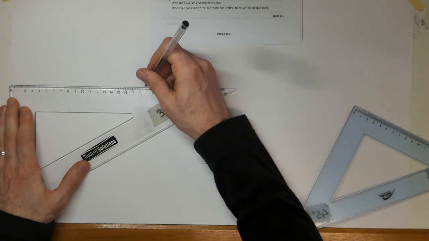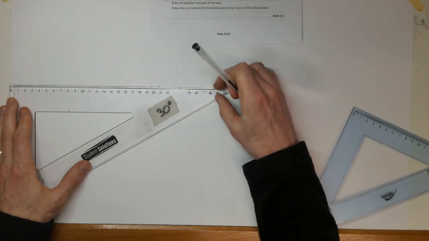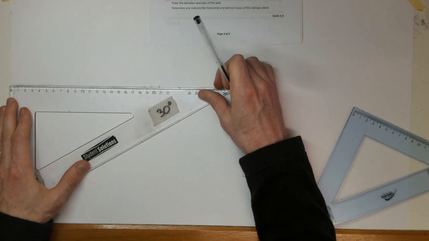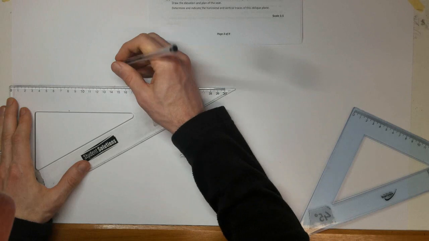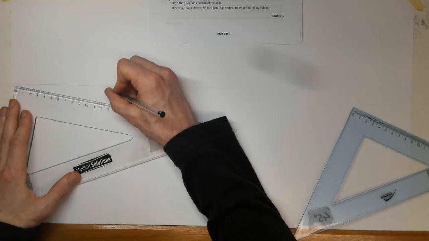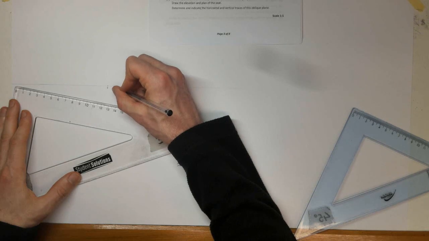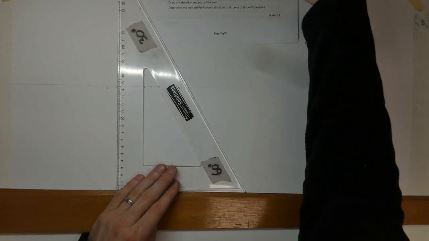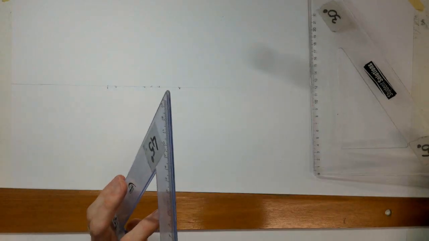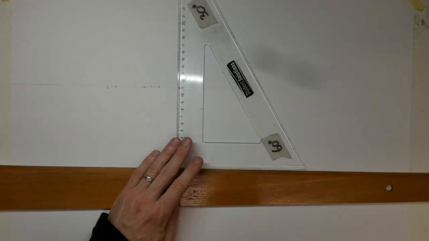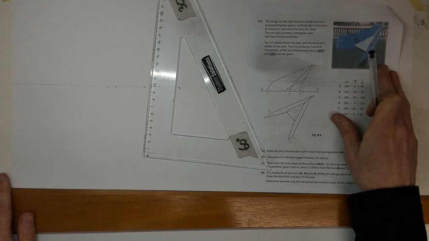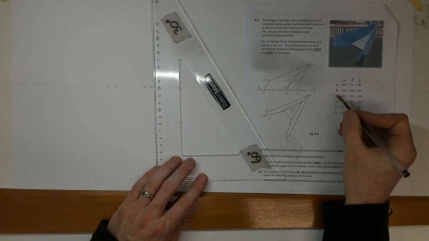Okay, C is 195, so that's C. 185 for D. 145 for E, and 135 for F. So F and E. Okay, that's those measurements accounted for.